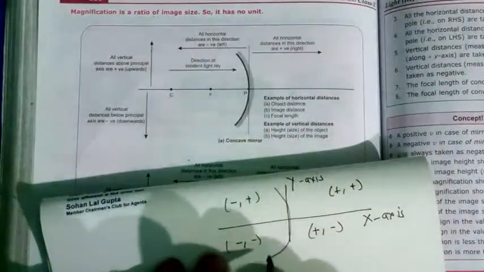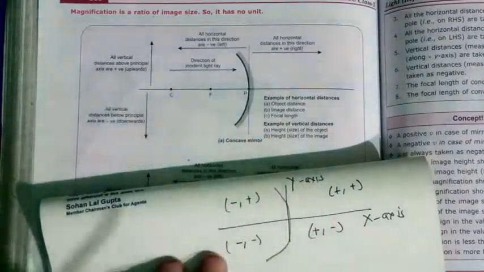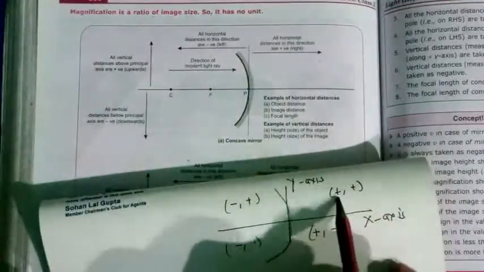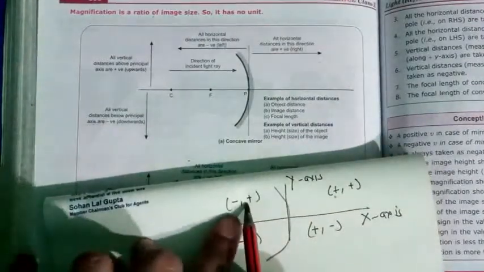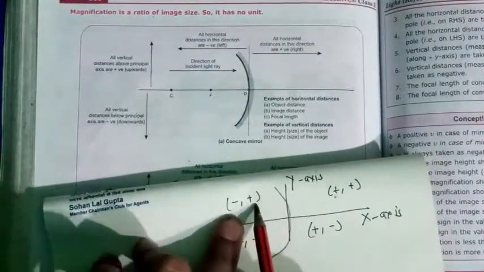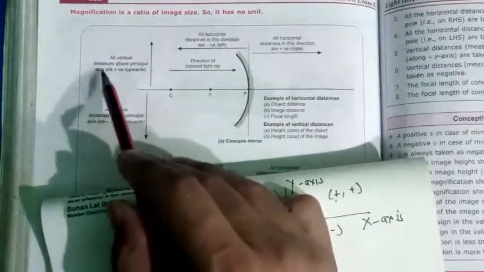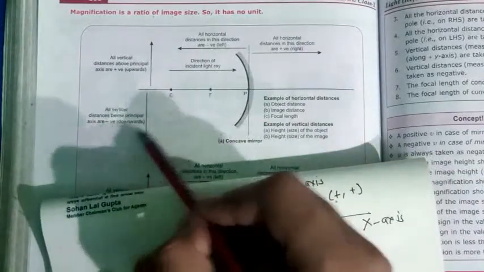If we put a mirror here as a graph, on this side the values for x and y are positive, on this side x is negative and y is positive. Same here, all vertical distances above the principal axis are positive, all vertical distances below the principal axis are negative.